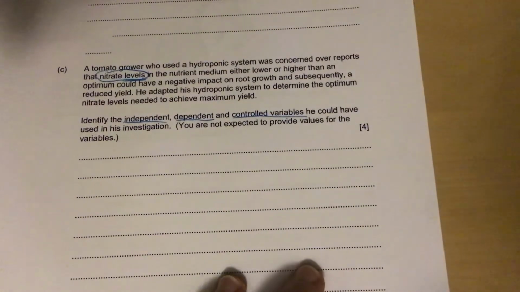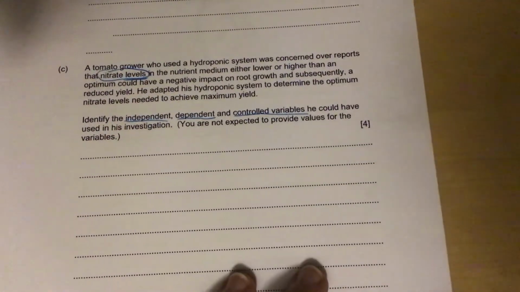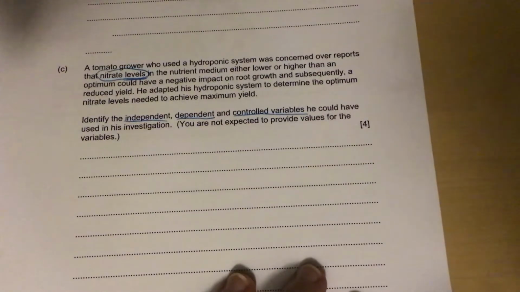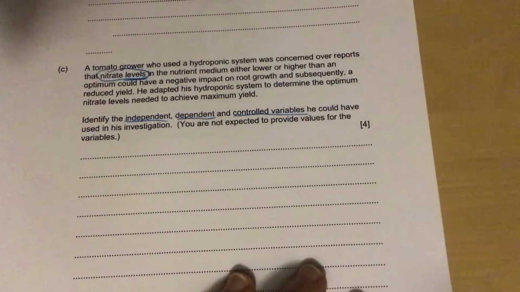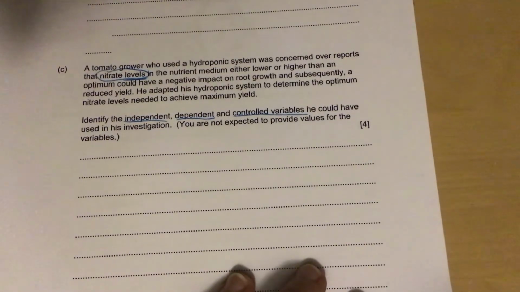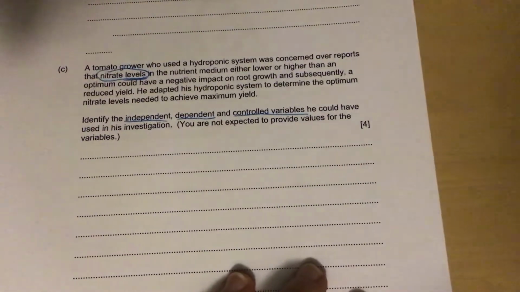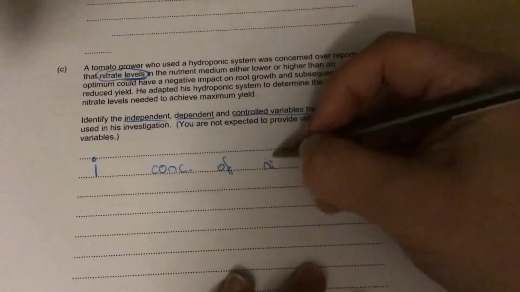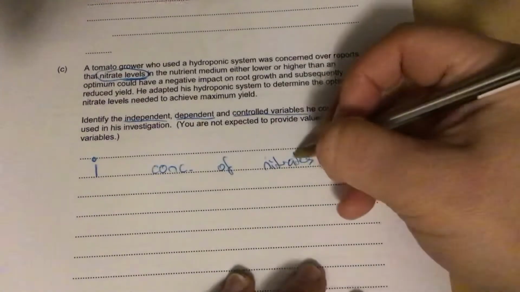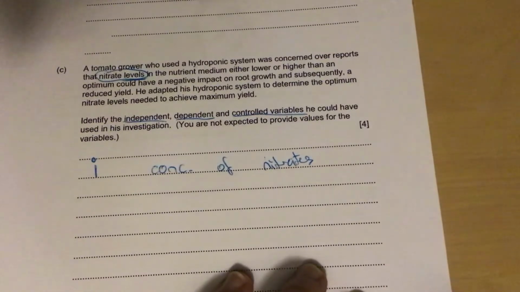As a scientist, my hair starts to stand up everywhere, thinking, hold on a second, are you talking concentration or what is levels? If the question is phrased in that way, then I have to let you get away with saying levels in your answer, even though the mark scheme does say concentration of nitrates as your independent. What are you changing? You are changing the concentration of nitrates. That is the first one here.